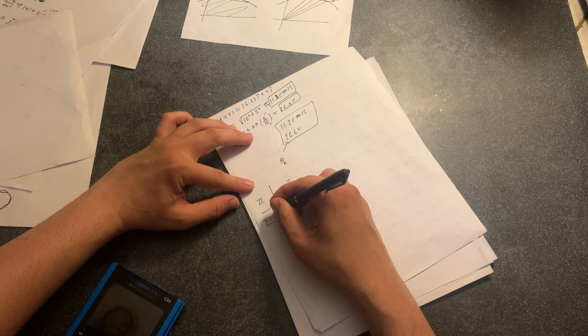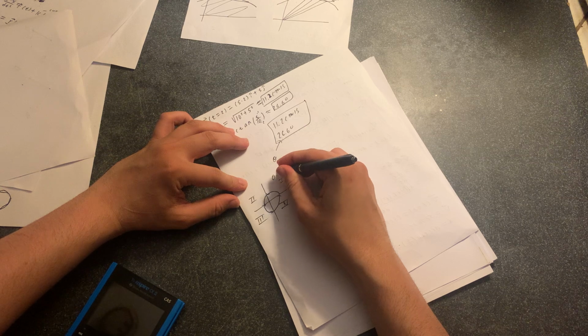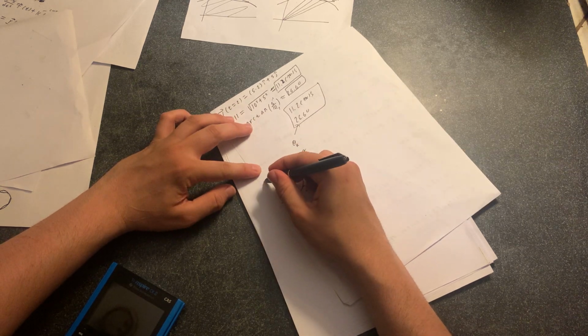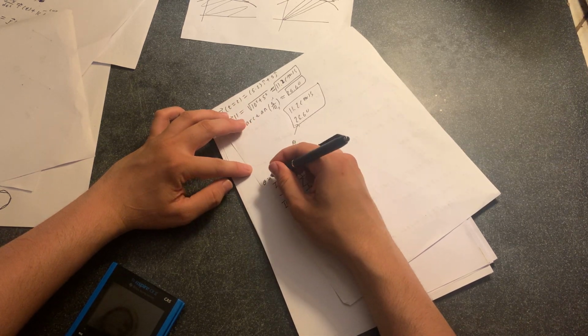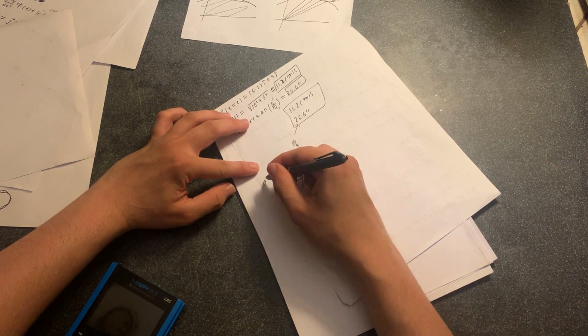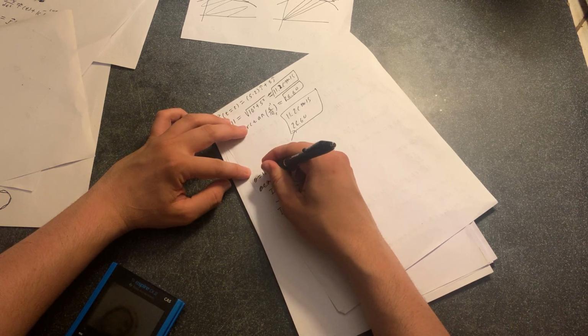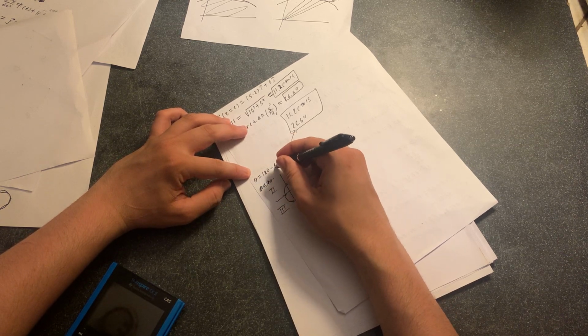The problem with physics is they don't really show you this. Theta is equal to theta. Theta is equal to 180 minus phi.